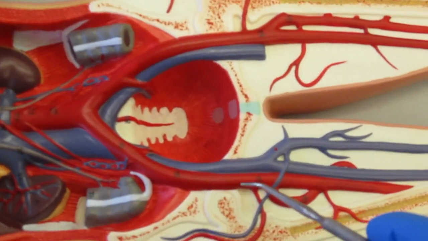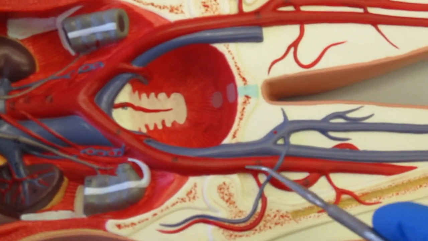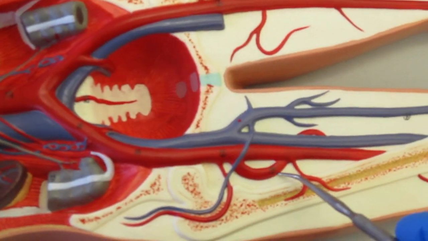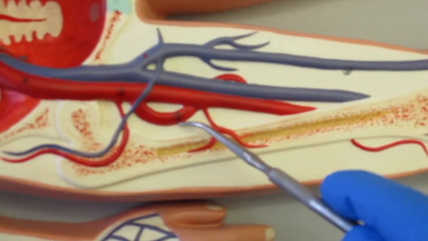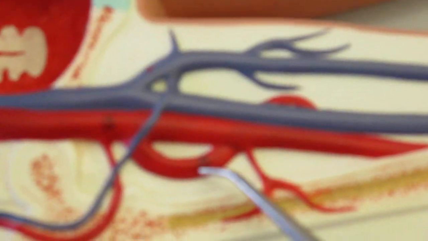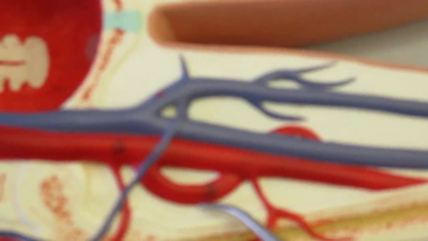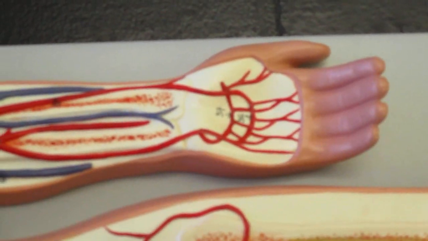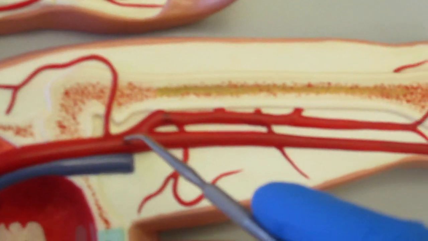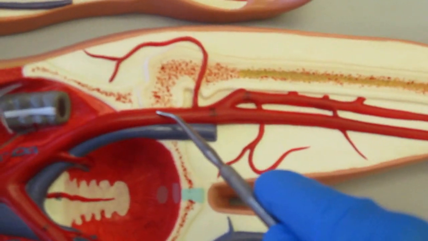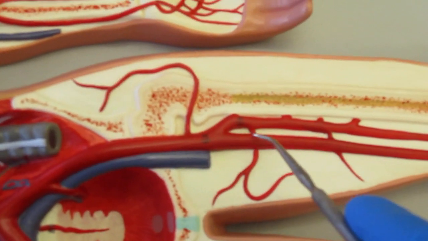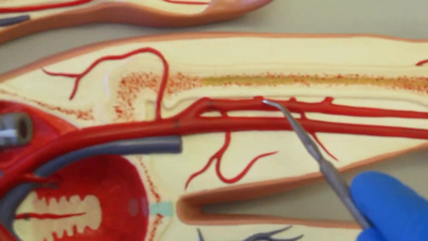And then moving on down, this is your femoral artery, and then we have the deep femoral artery, like right here. So femoral artery, deep femoral artery. And then we can see the same thing on this side. So we have the femoral artery, and then we have the deep femoral artery, which goes deeper.